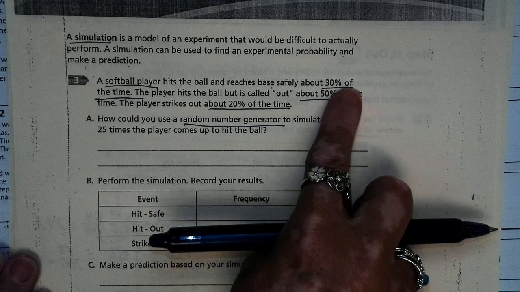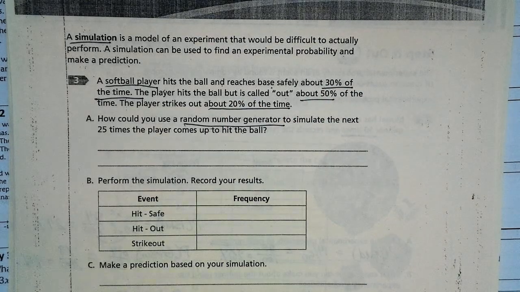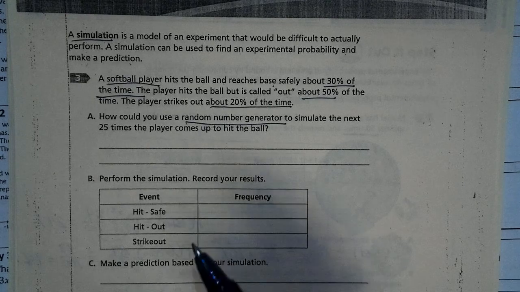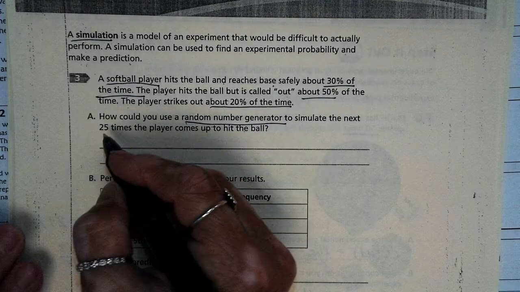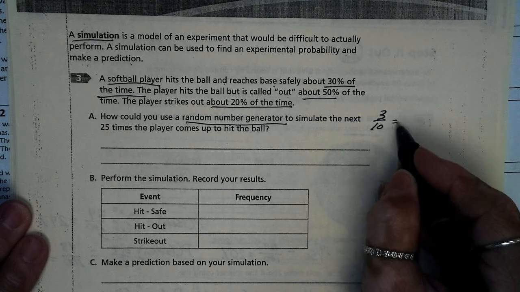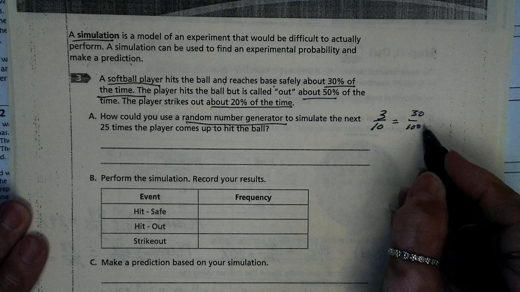All right, so since we know this adds to 100%, we really don't want to use from 1 to 100 because that would be too large, right? But we know that if we had something like 3/10, we know we could scale that up to get 30%.